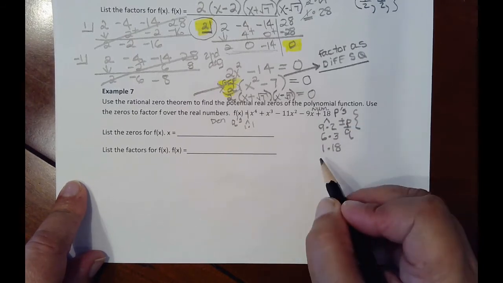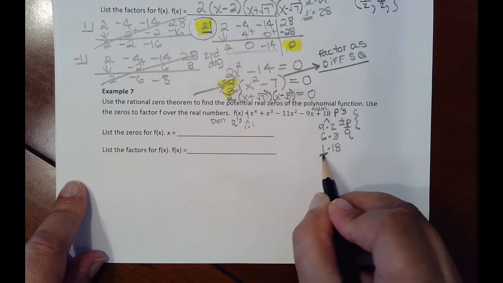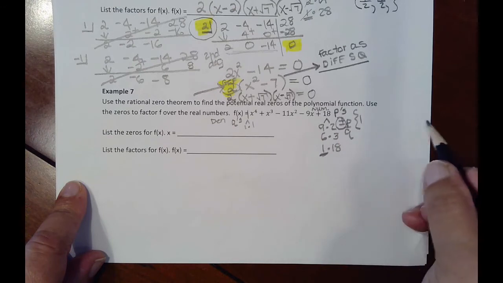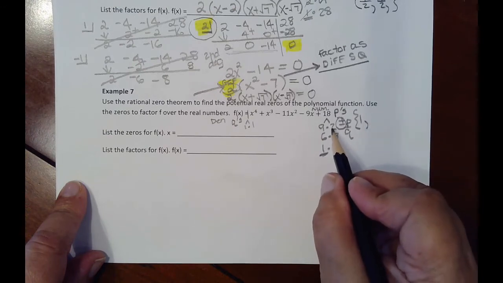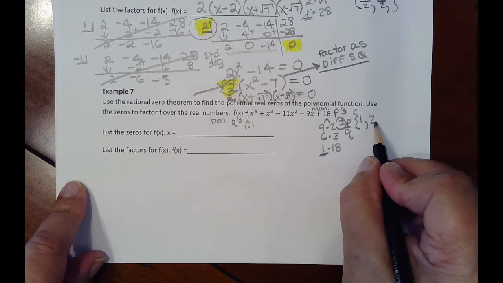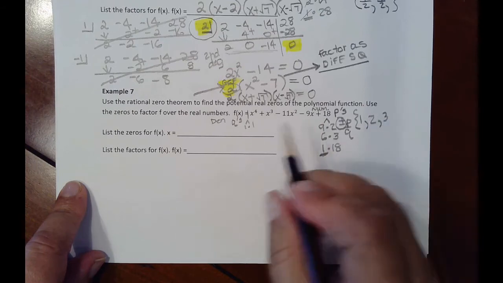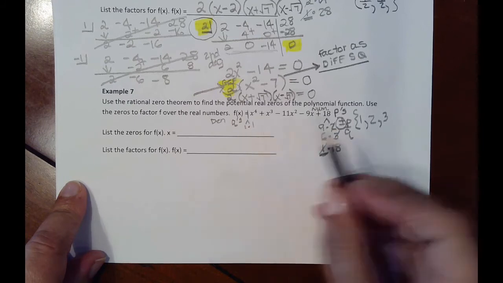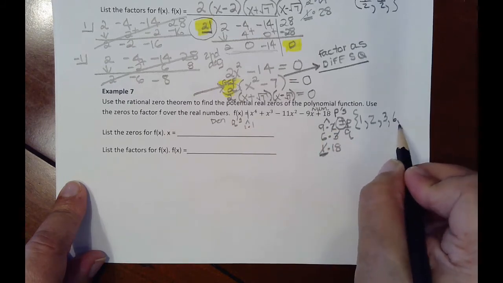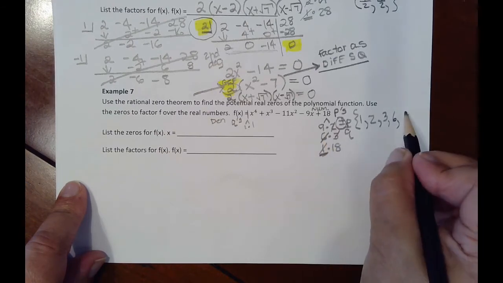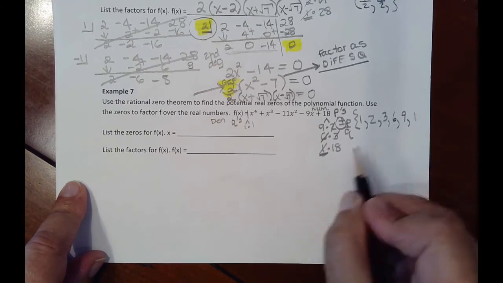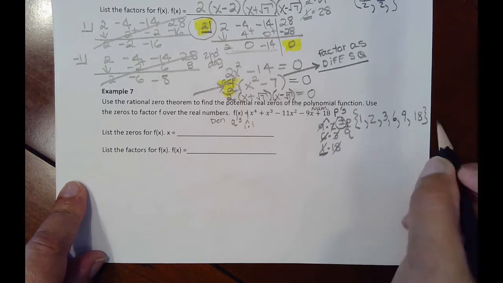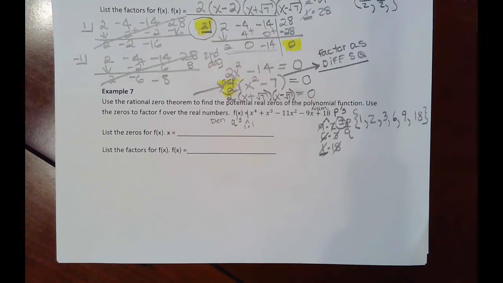Okay, so here we go. I'm going to start smallest to biggest. So I'm going to use this one first. It would be 1 over 1 or just 1. Remember, plus or minus does apply to anything in this list. Then I could go 2 over 1 or just 2. Then I could go 3 over 1 or just 3. Then I can go 6 over 1, and I can go 9 over 1, and I can also go 18 over 1. So I've used everything that I could possibly use as a numerator over 1 each time.